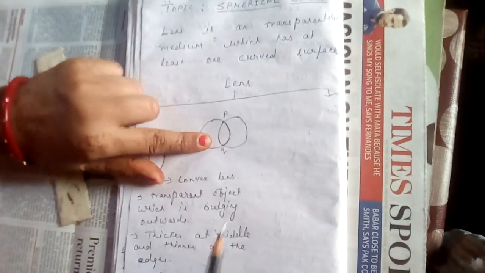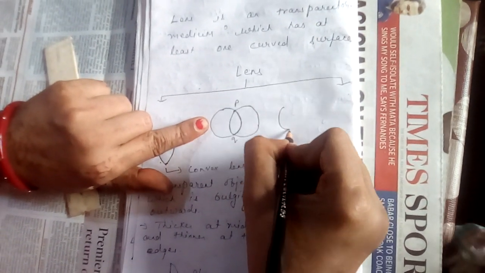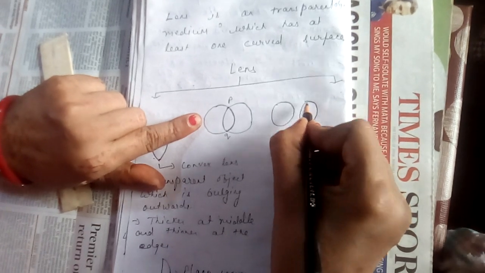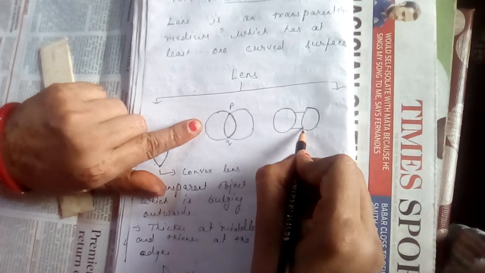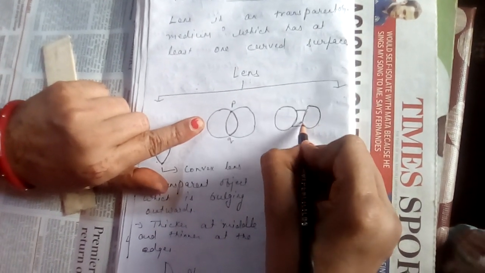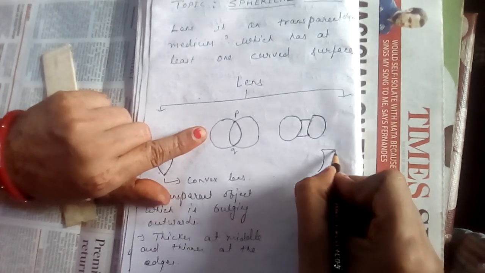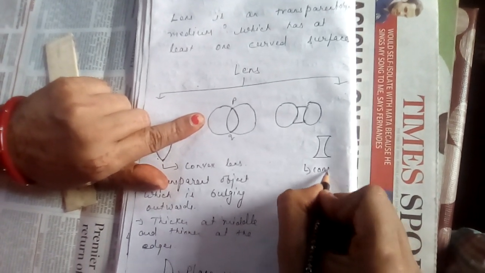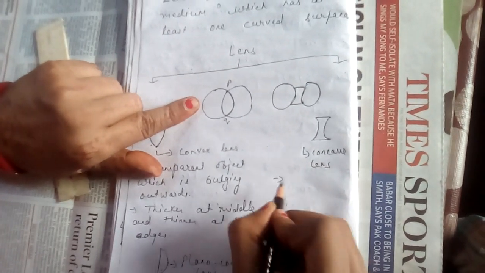Similarly, let us take another shape. Suppose you take one sphere like this and another sphere like this, and join these two spheres from this portion. What will you get? You will get this shape. This shape is known as a concave lens. What is a concave lens? How will you define it?